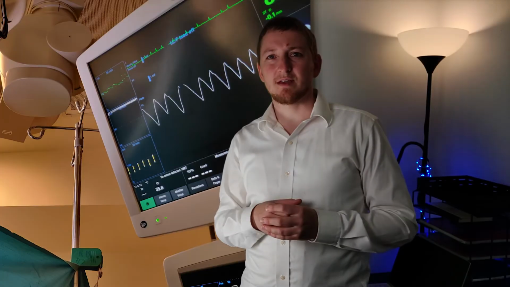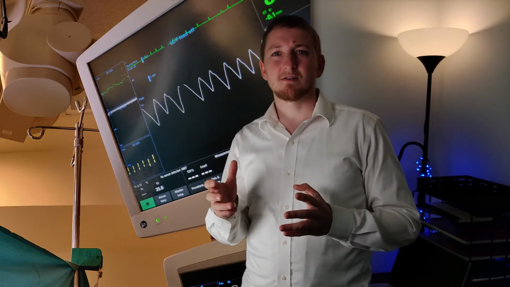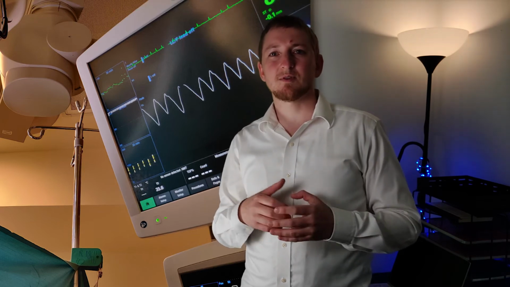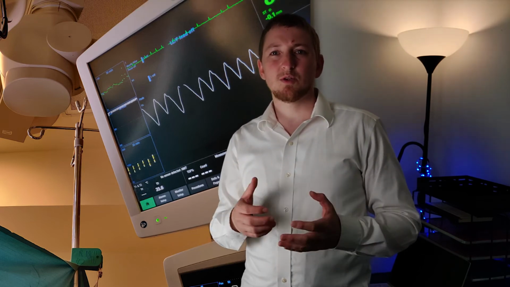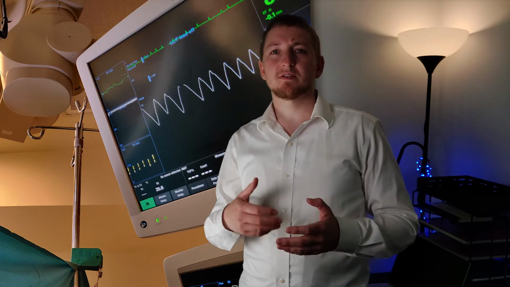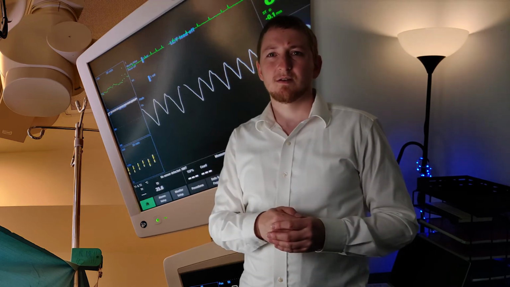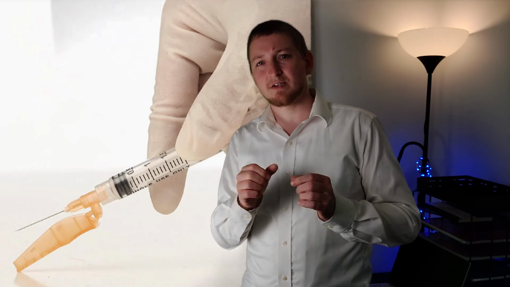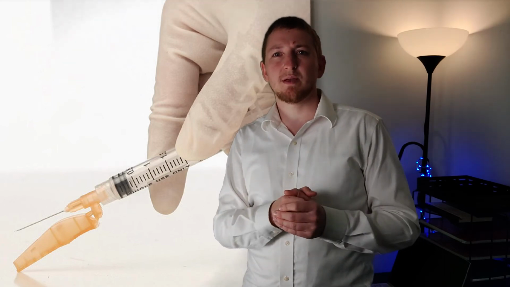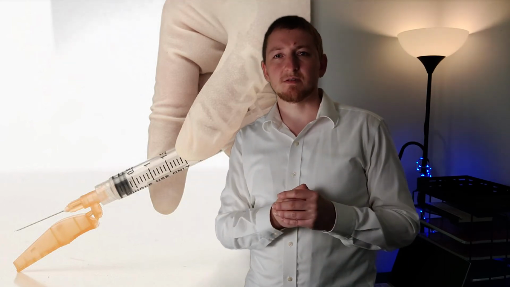So I know what you're thinking. This sounds scary, right? Because they're going to put a big needle in my skin and I'm going to experience pain. But to make you feel more comfortable, we first freeze your skin with the local anesthesia as well, but with a smaller needle, so you're comfortable before we proceed with the bigger needle for this block.